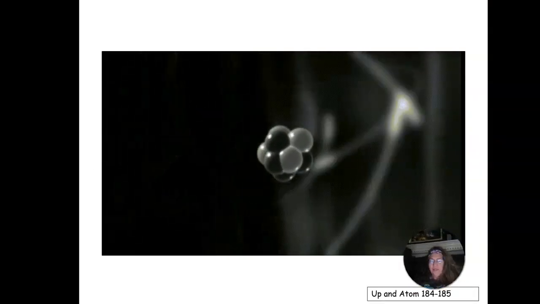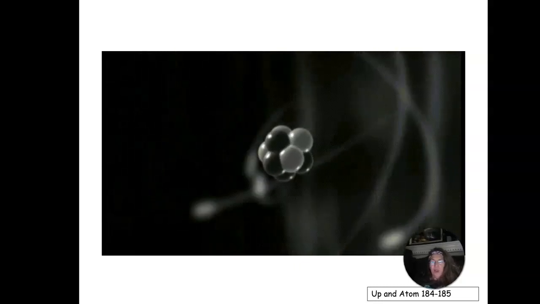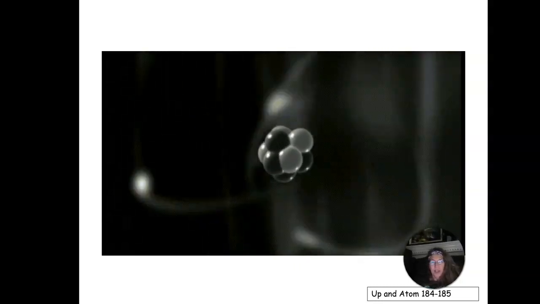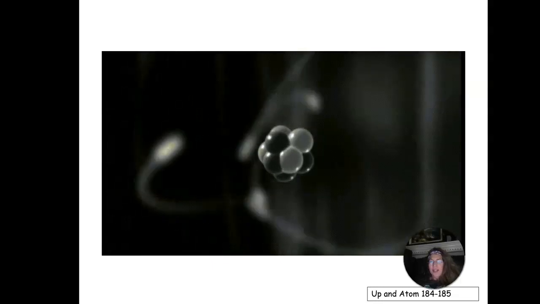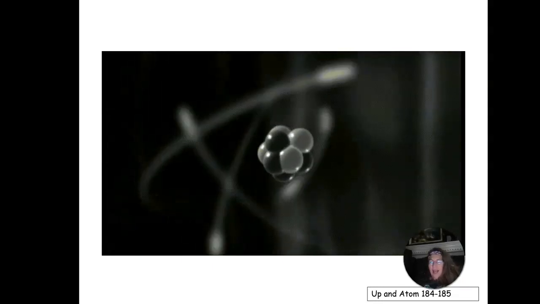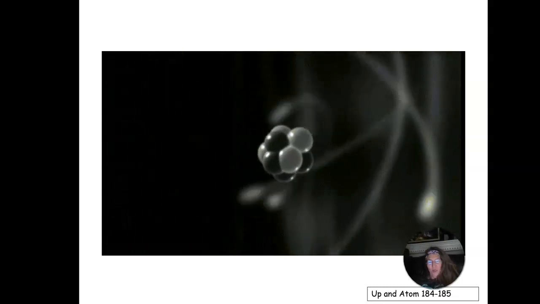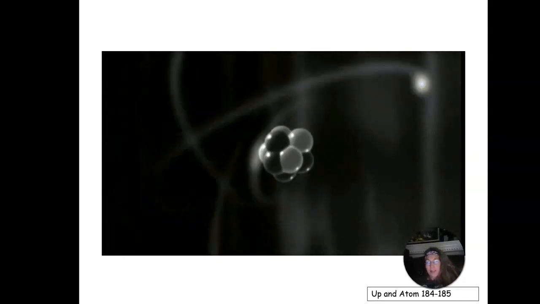So here's a GIF of the nucleus. And you can see the protons and neutrons, and you can see the electrons traveling outside of the nucleus. There's a lot of empty space within an atom. Now, empty space to us, we can't see this. So that empty space, we're thinking that's not very much space. But at the atomic level, there's a lot of space that's empty between the nucleus and those electrons.